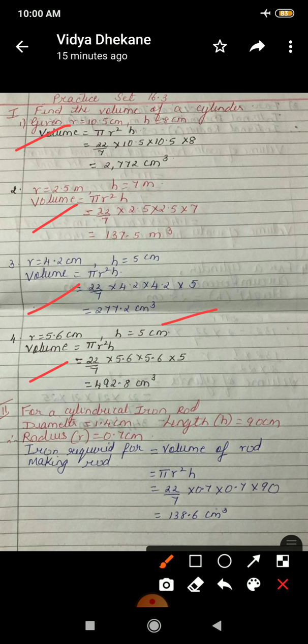Next, fourth one. R is equal to 5.6, h is equal to 5 centimeters. So volume is equal to pi r square h, that is equal to 22 upon 7 into 5.6 into 5.6 into 5. So 7 ones are 7, 7 8s are 56, so 0.8, first one if you cancel. So 22 into 0.8 into 5.6 into 5. You get 492.8 cubic centimeters. Okay, I hope you have followed this problem. Now let's go to the second problem.